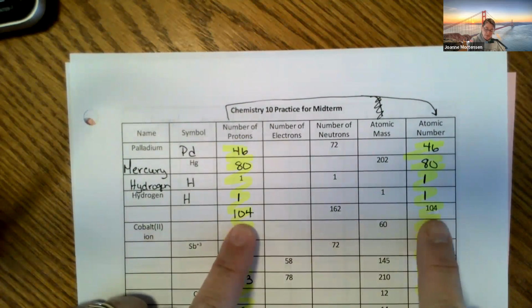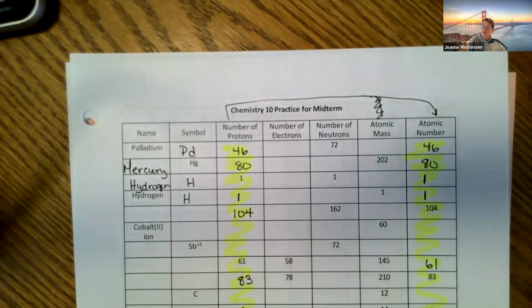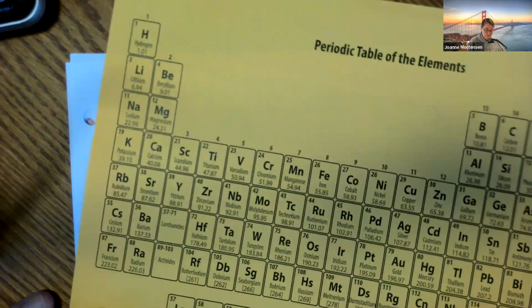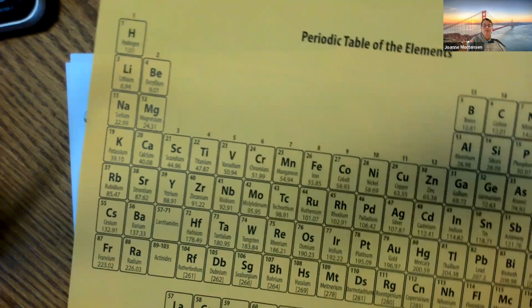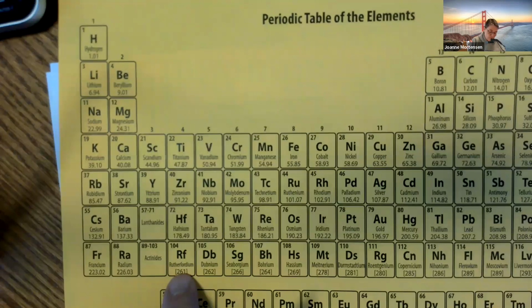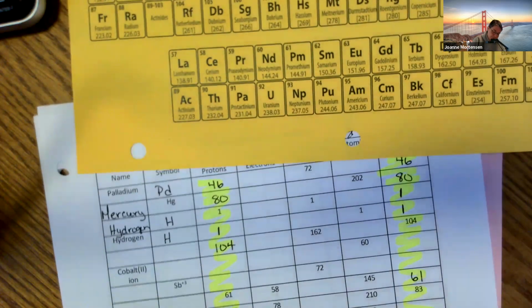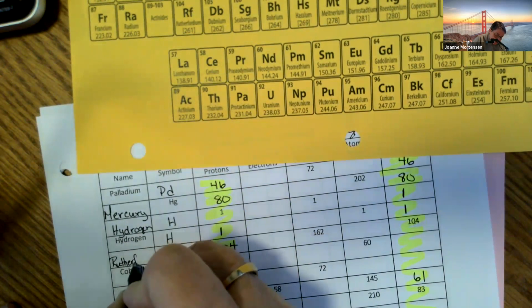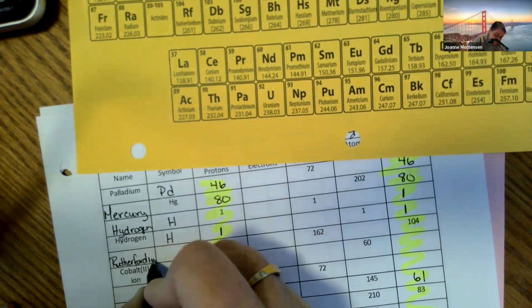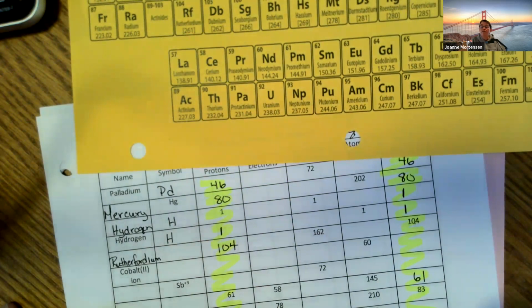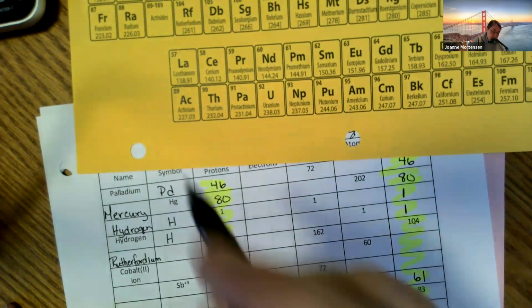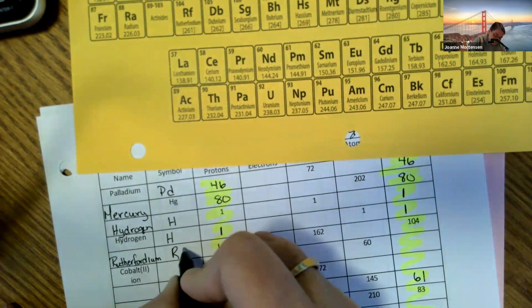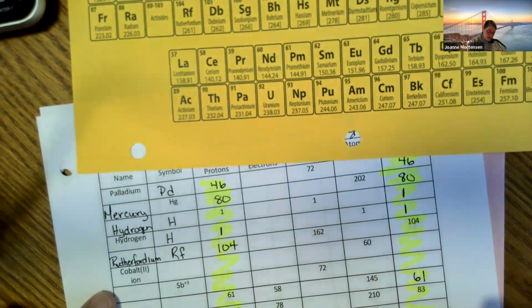All right, so this next one, whichever one I want to read, the atomic number is 104. So there it is. I'm sorry, these are angled on you. Rutherfordium, RF. Named after Ernest Rutherford, which, if I remember right, is the guy that discovered protons. RF. And we're good.